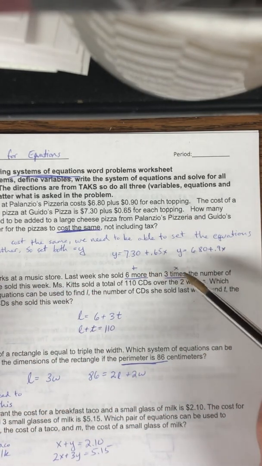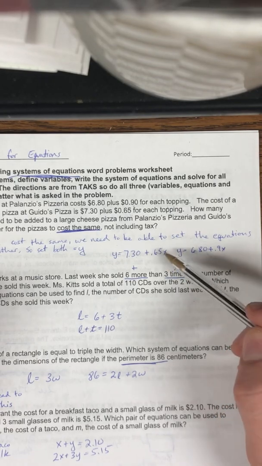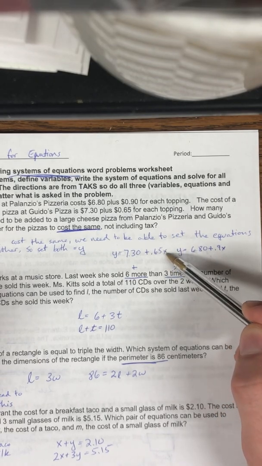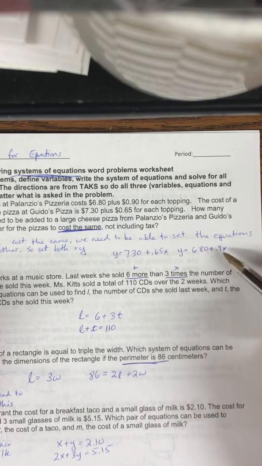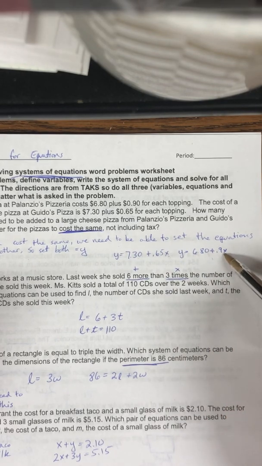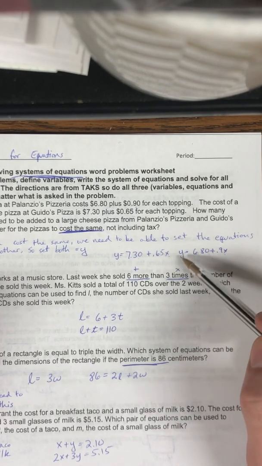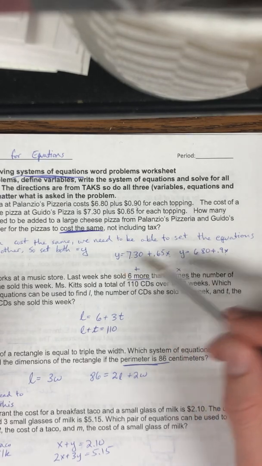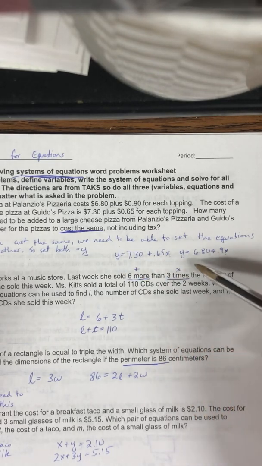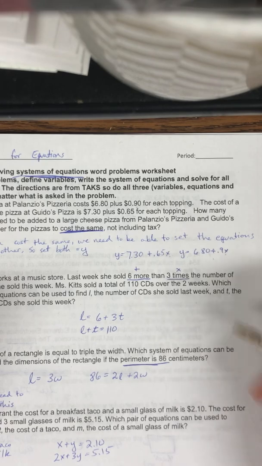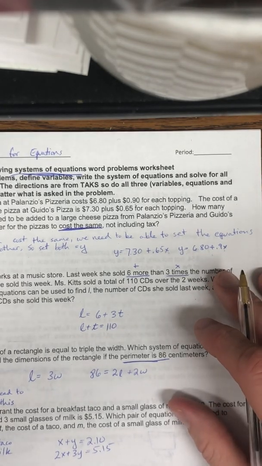And also you should know that this x is the number of toppings, and the y is the total. The x and y are the same for both of the equations, right? And that's why it works as a system.